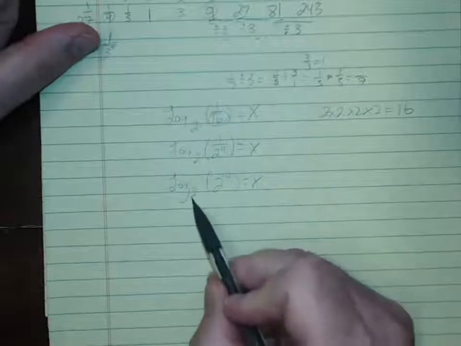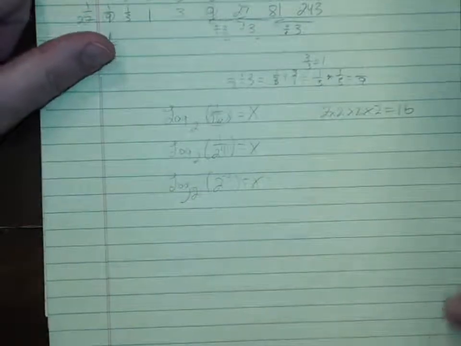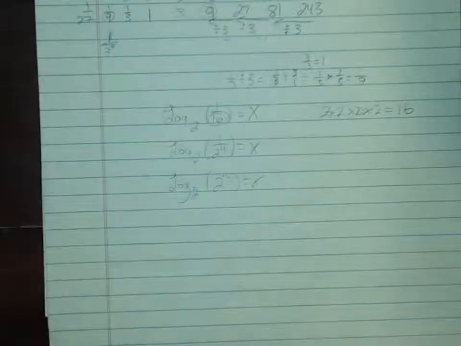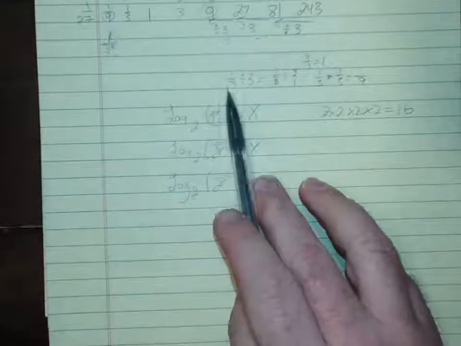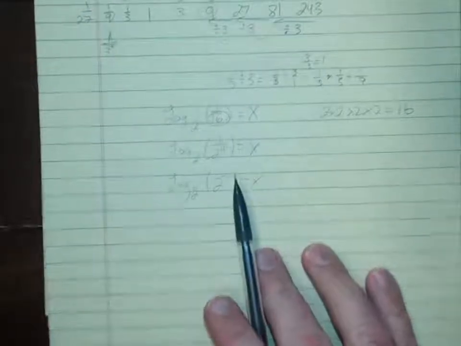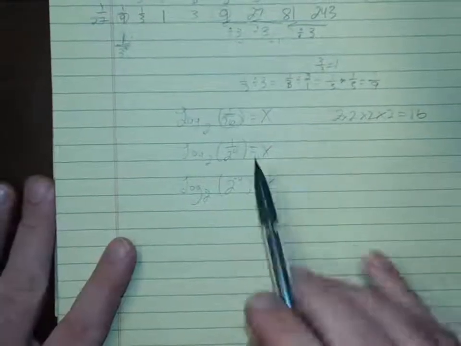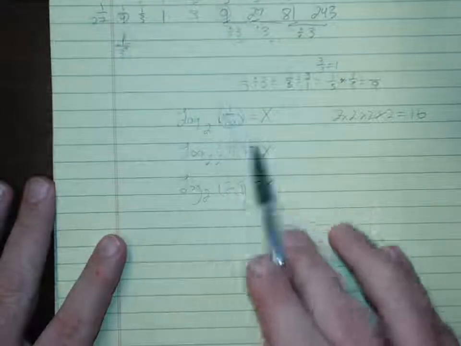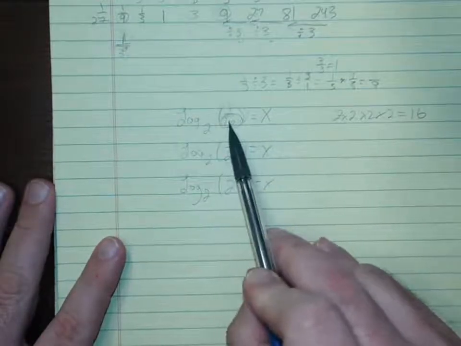So then 2 to what power? I feel like I'm getting really, really complicated here, and I'm making it more confusing. So I apologize. I was just trying to figure out a way to show you how to find these fractional ones that may make sense. My point is that a negative exponent gives you this fraction, and you can find what that exponent is if you just focus on the bottom number here.